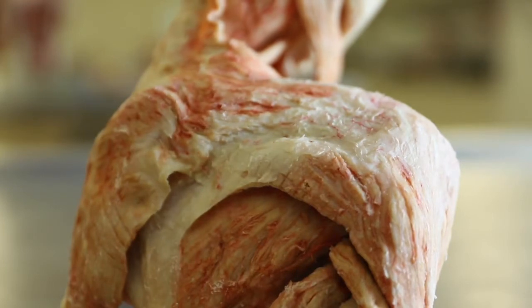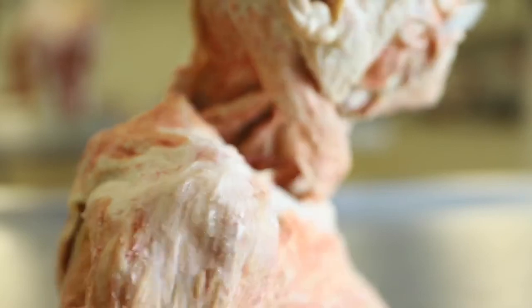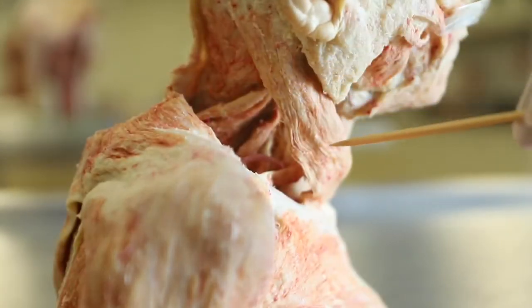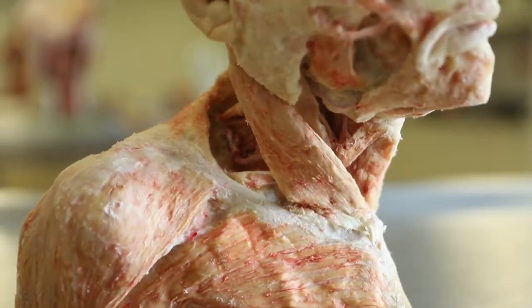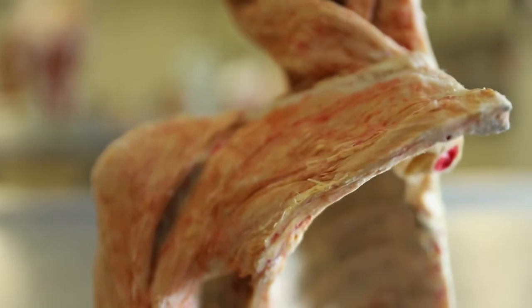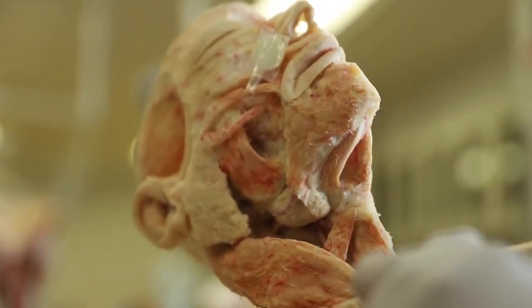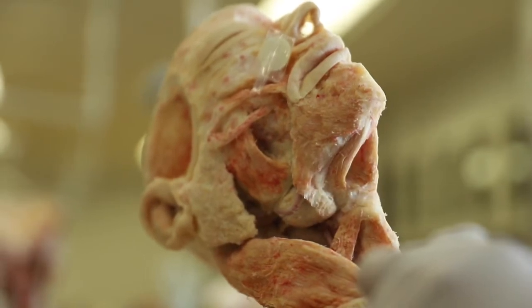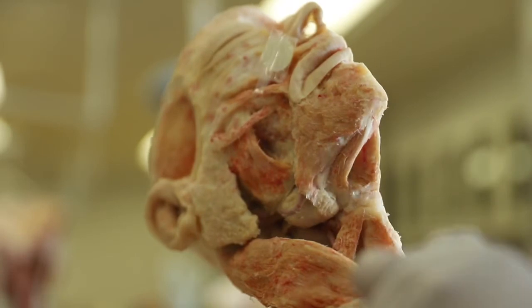So the two landmark muscles are trapezius and sternocleidomastoid. In addition, at the midline here we have the mandible, and then the median sagittal plane of the body at this point.